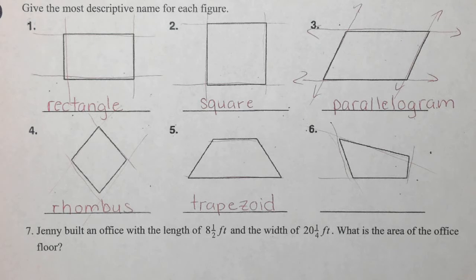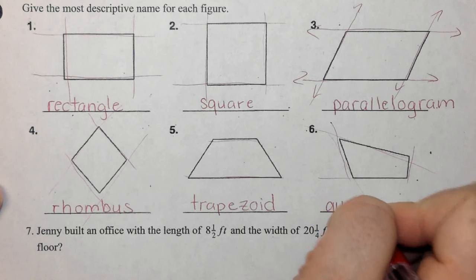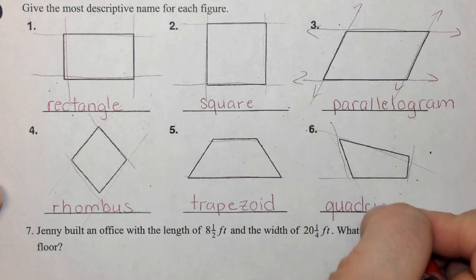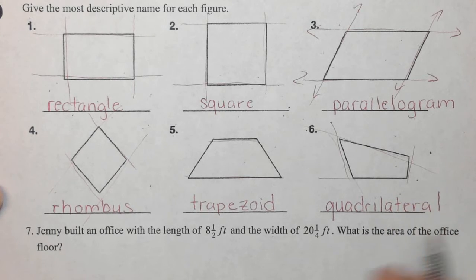Quadrilateral. This one has four sides, but is there anything special about those four sides? No, all four sides are real wonky looking. So this is just a quadrilateral. All right, are there questions about the first six?